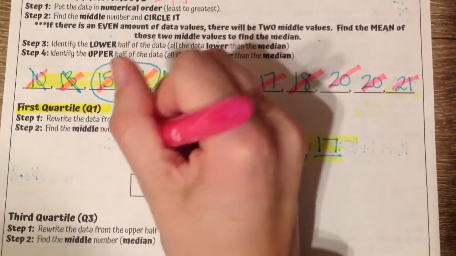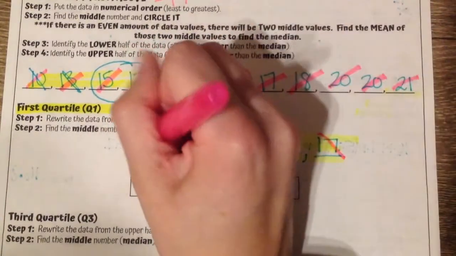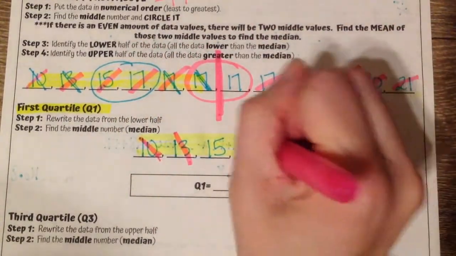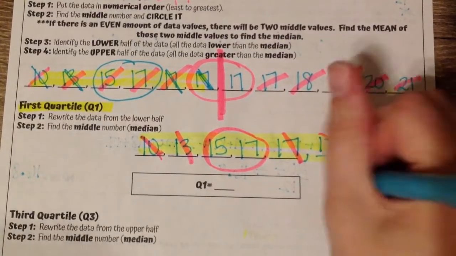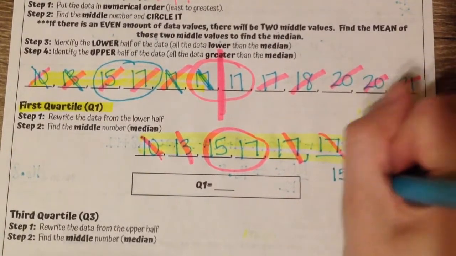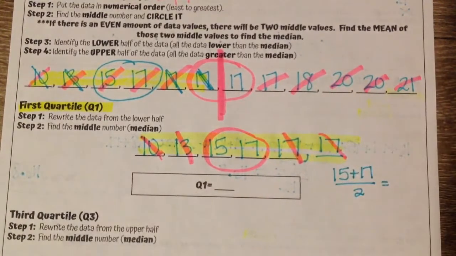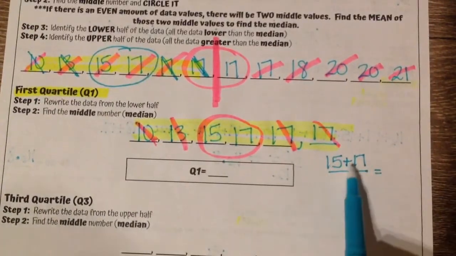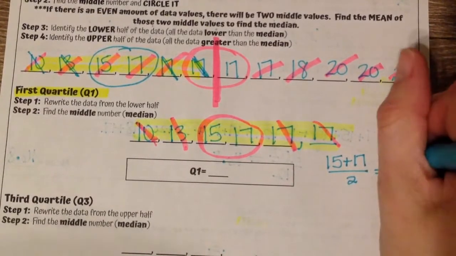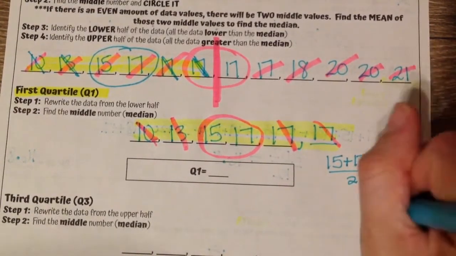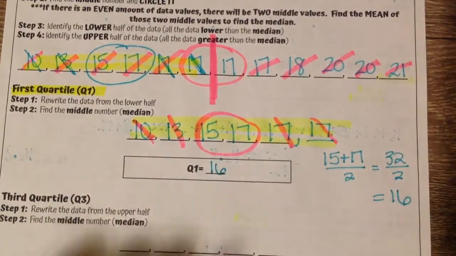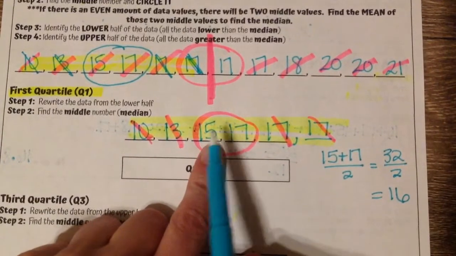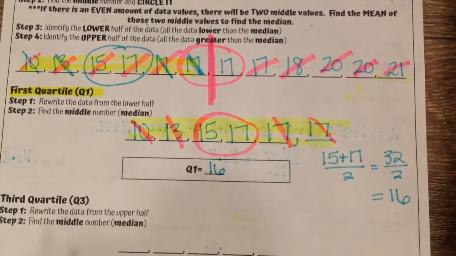Lowest, highest. Lowest, highest. We have these 2 values in the middle, which is what I circled up there. When we have 2 values in the middle, remember, we have to add them together and divide by 2, because we're going to find the average of those 2. 15 plus 17 is 32, which we divide by 2 to get 16. So our Q1 is 16. And if you think logically, what number is in between 15 and 17? The number 16.